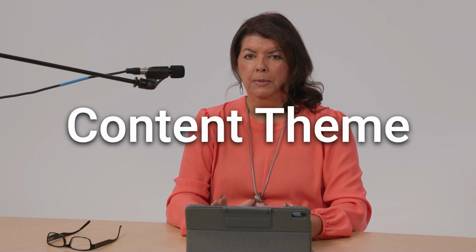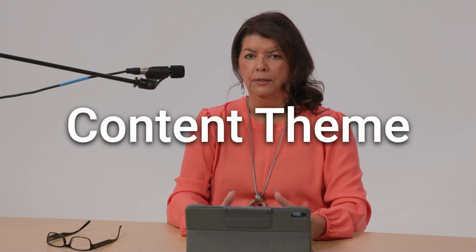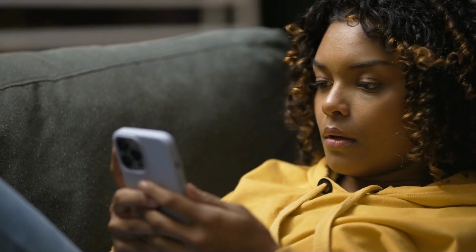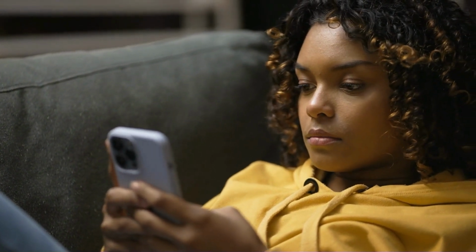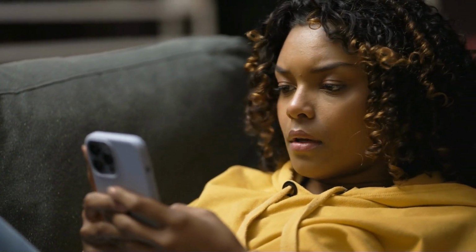Another part of the what step is what should you share? So I always like to come up with a content theme for my clients, and of course they approve of it. And then you want to divide up that theme into thirds, because you don't want to be self-promotional 100% of the time, or they're just going to tune you out.